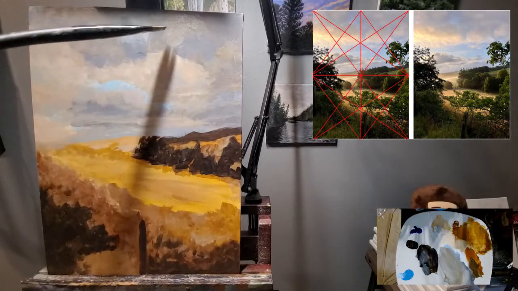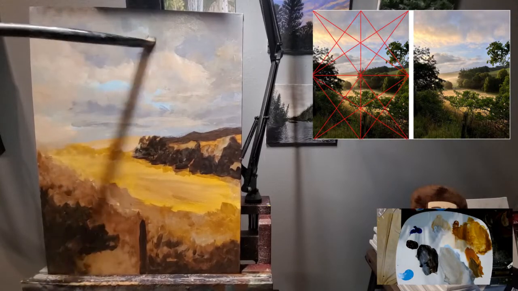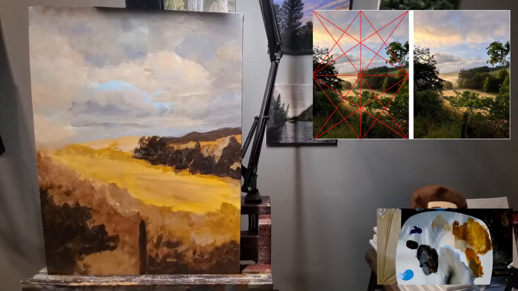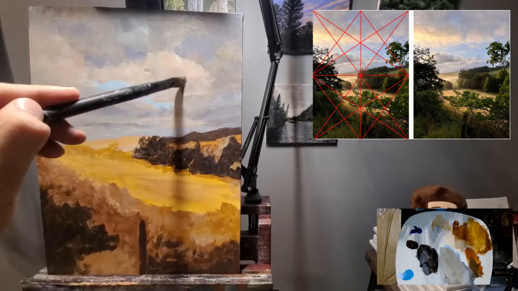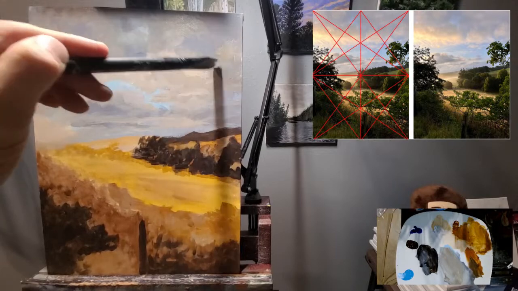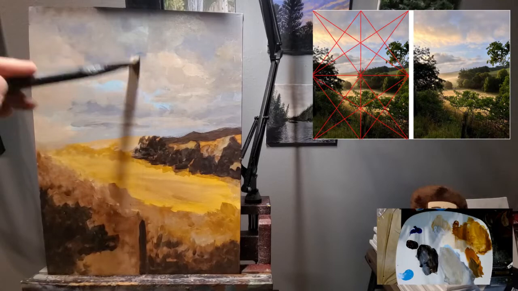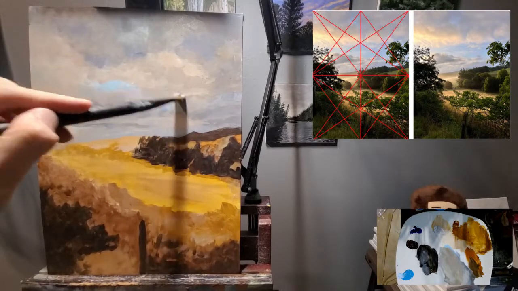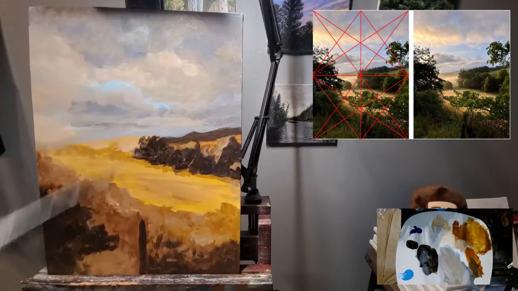All right, so you can kind of see where we're going with this. And I'll keep working this a little bit at a time. Again, it's all about the contrast. All about the contrast.